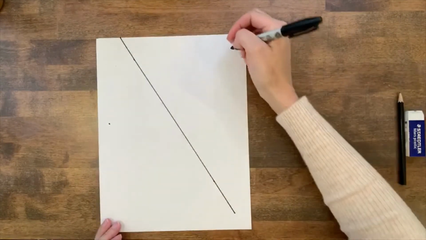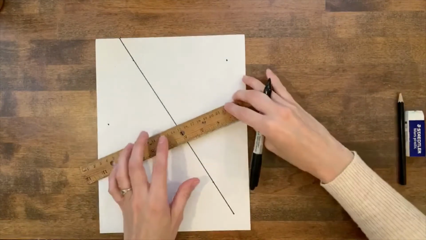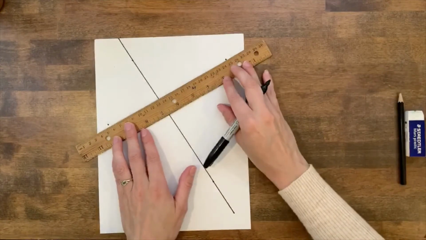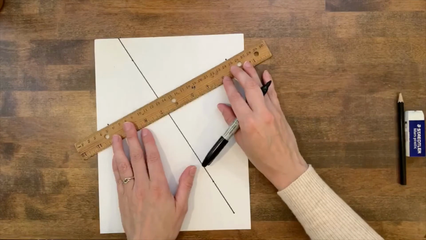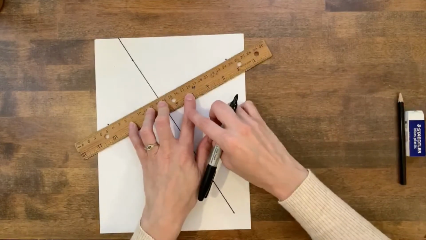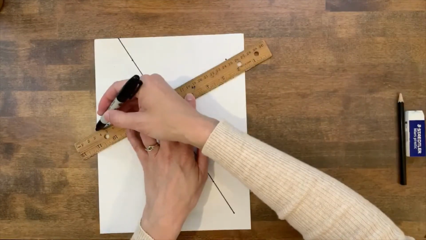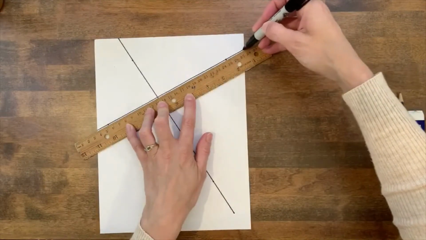I'm going to add 2 dots on the paper anywhere I want. Lining my ruler up with those 2 dots so that that same edge of the ruler touches those 2 dots. I'm going to hold down the ruler really firmly with the hand that's not drawing. And then I'm going to draw my line, pressing against the ruler and down onto the paper as I go.